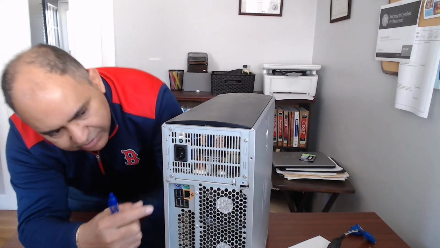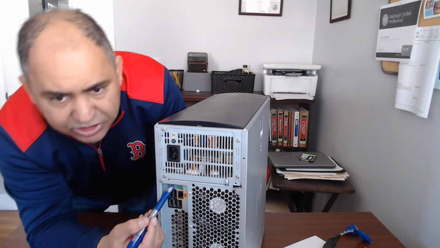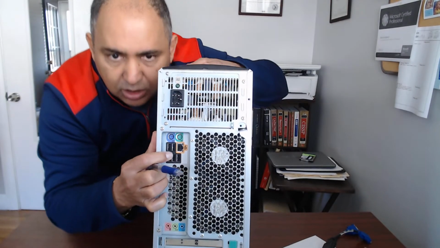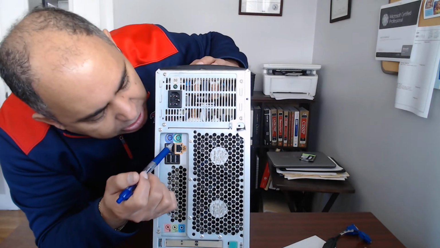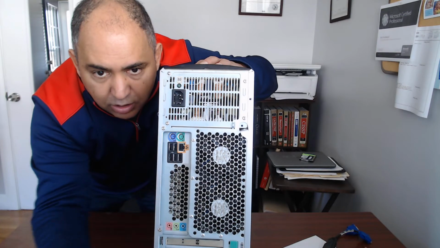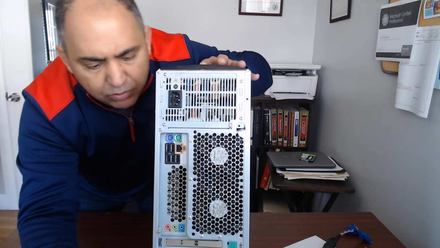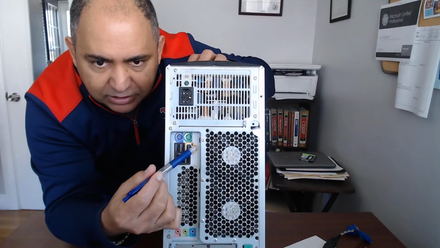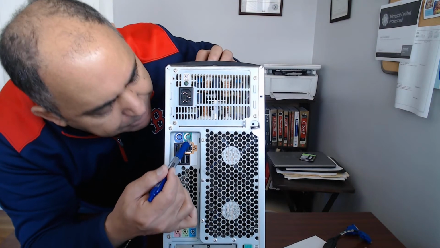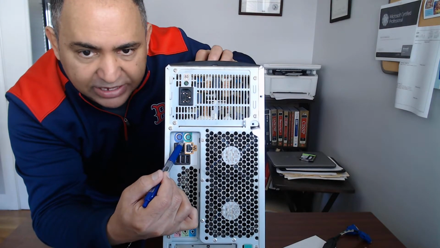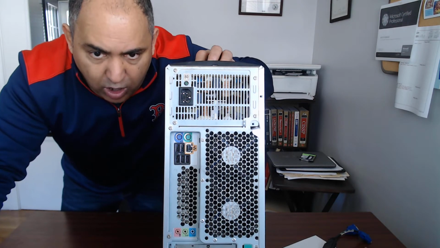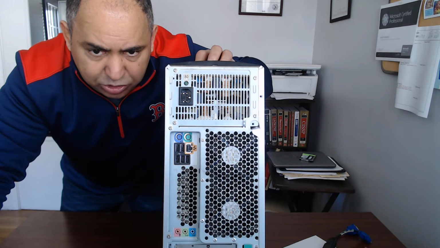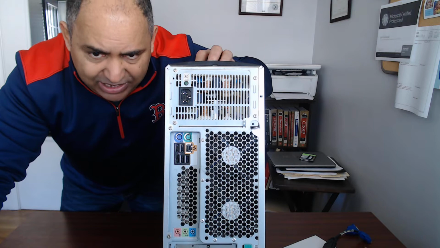Then underneath here, we have the PS2 connectors for the mouse and the keyboard. Remember that these connectors are exactly the same, so the manufacturer had to color code them. The green one is for the mouse, the purple one is for the keyboard. Those are PS2 connectors, and they're not very common nowadays.